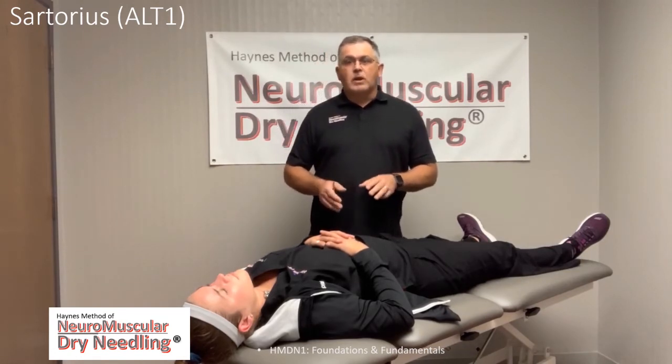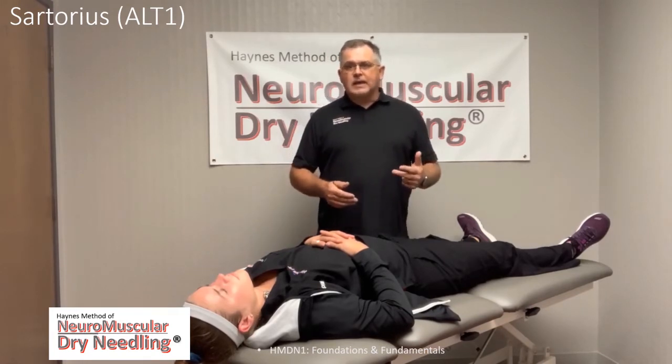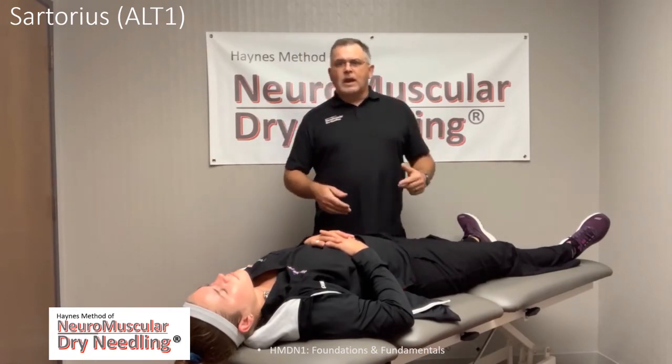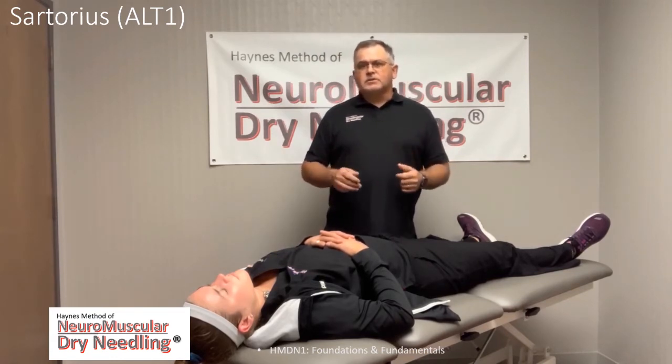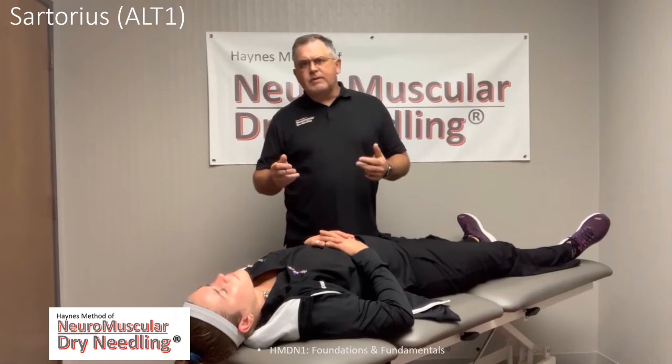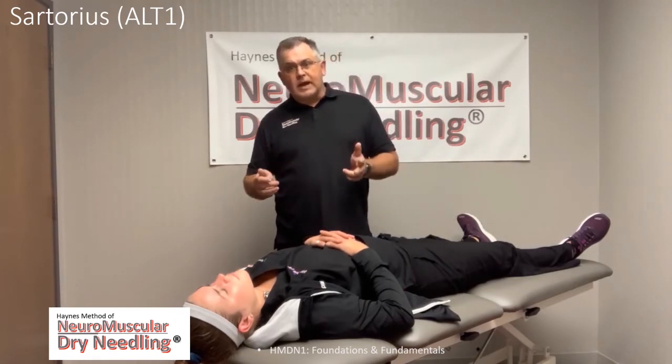And supine, we're going to locate the ASIS, and with the knee at 90 degrees and hip externally rotated, we're going to have the patient lift the heel toward the buttocks. To needle the muscle, follow it 2 to 3 fingerbreadths caudally. Caution for the neurovascular bundle and the femoral triangle.